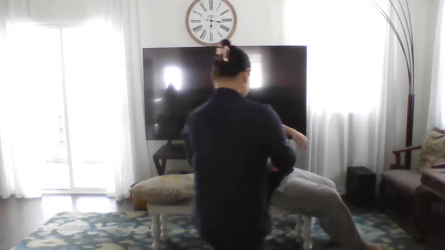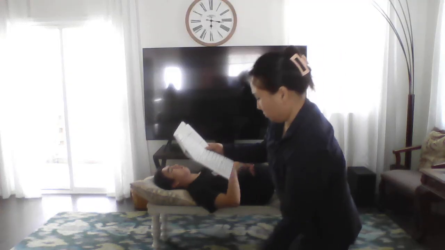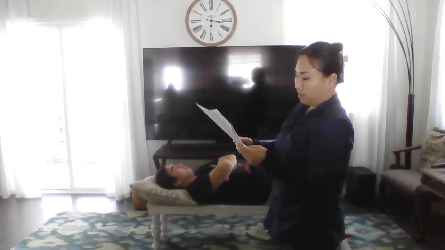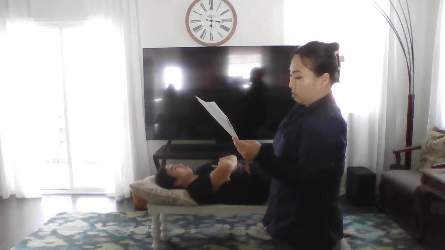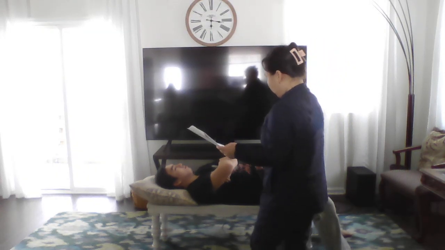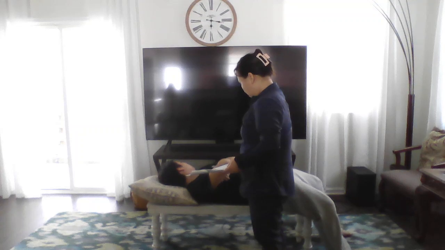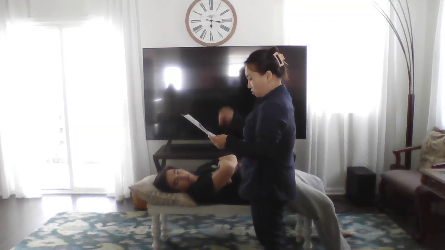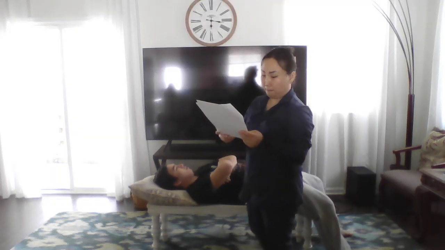I want you to please lie down for me. I am checking the neck for jugular venous distension. Please turn your neck to the left. Okay, and to the right. No jugular vein distension noted.